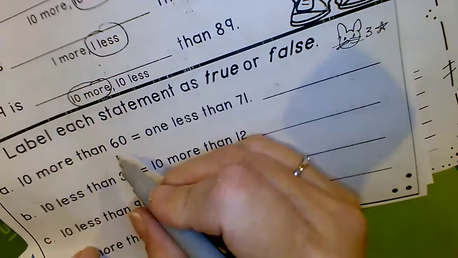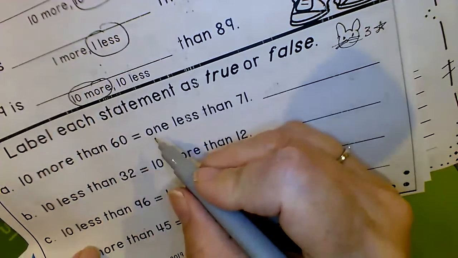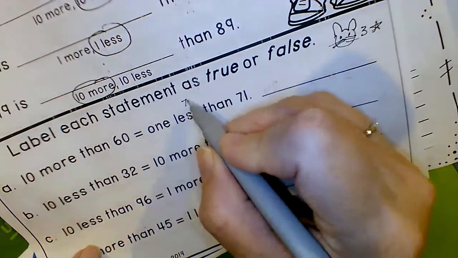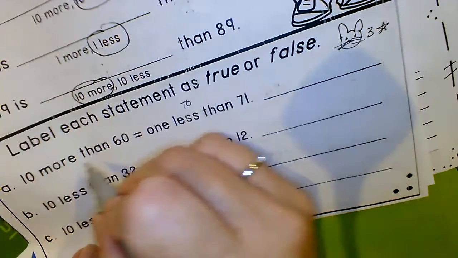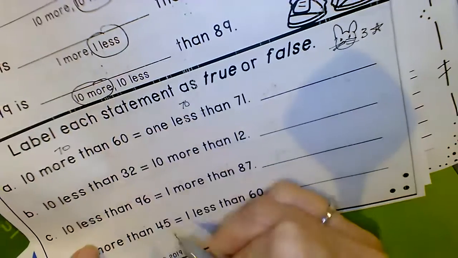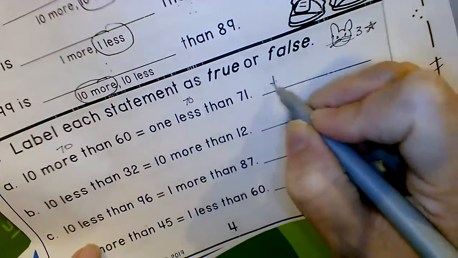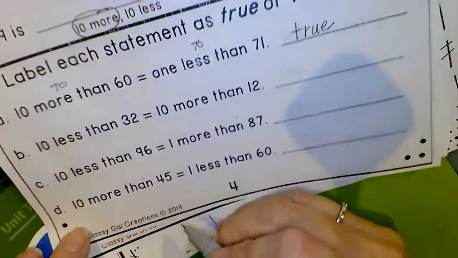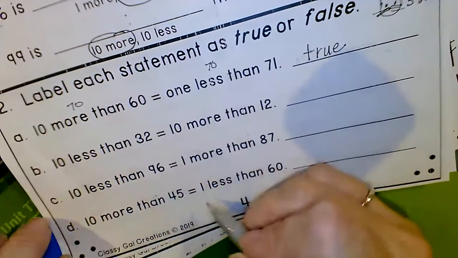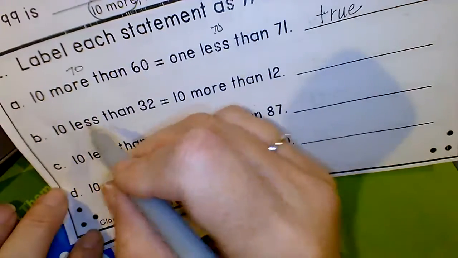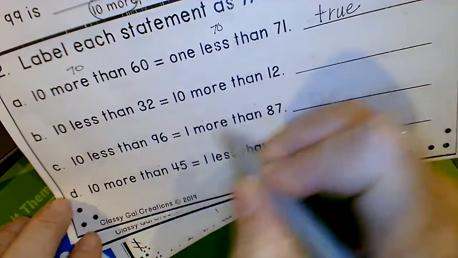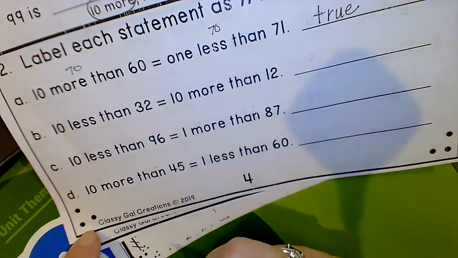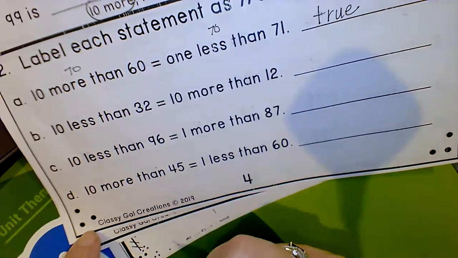10 more than 60 equals 1 less than 71. So 1 less than 71 would be 70. And 10 more than 60 would be 70. So is that true? Yes, it is. It is true. I want you to take a minute. I want you to pause. And I want you to analyze each one of these and go ahead and put what these are so that it's easier for you to analyze and look at and decide if it's true or false. Okay, 3, 2, 1, pause.